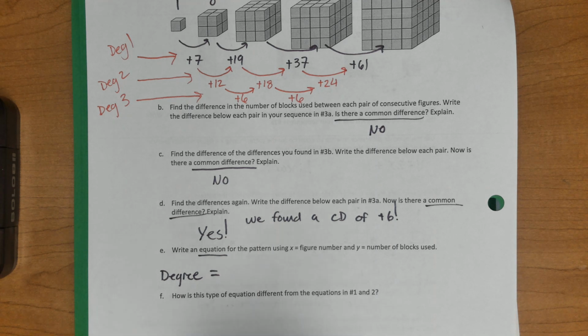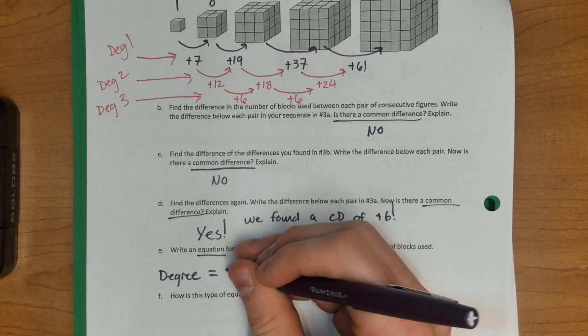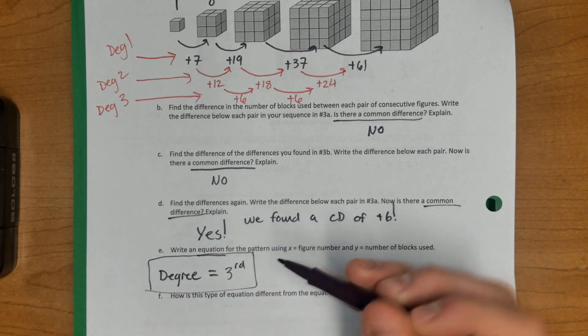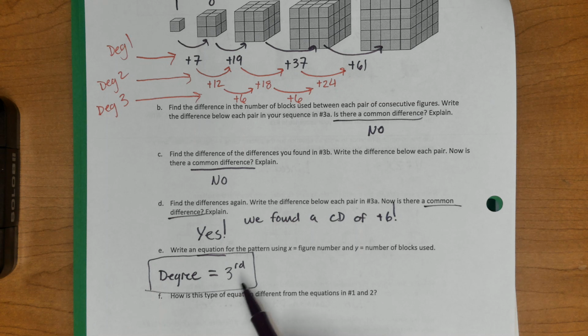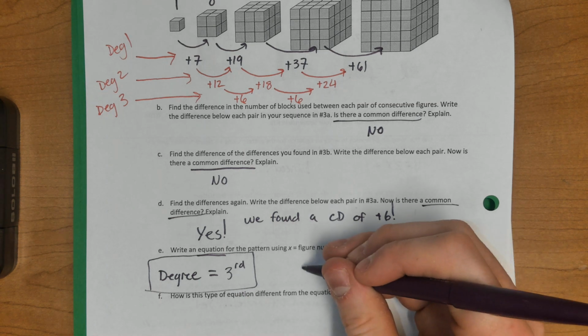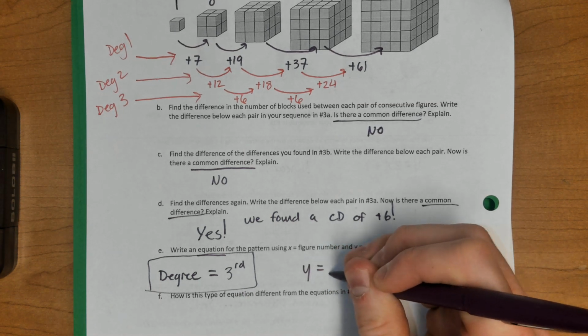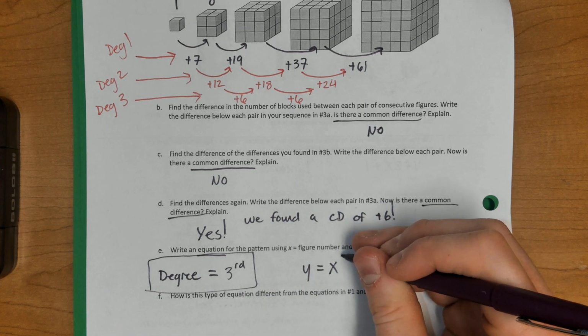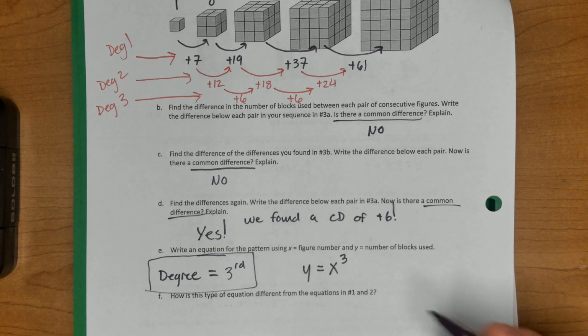So we know that for our degree value, this is the third degree. And we can use this idea to make an equation. We're going to go y equals x, and because this is at the third degree, for our exponent value, we're going to write in the number 3.